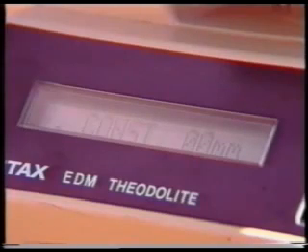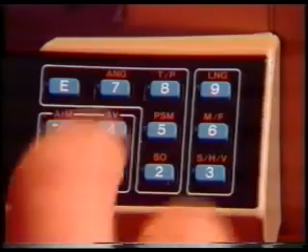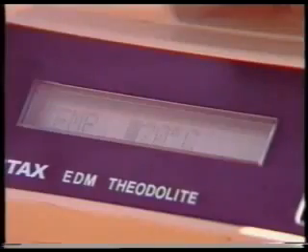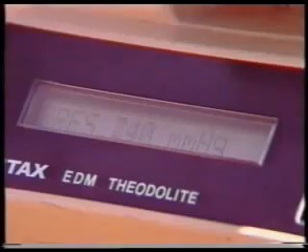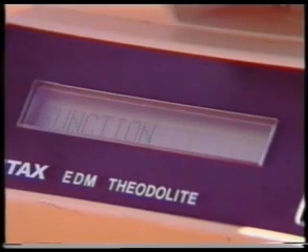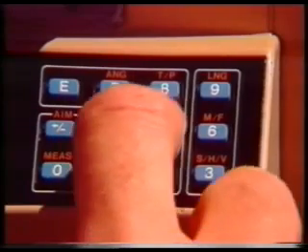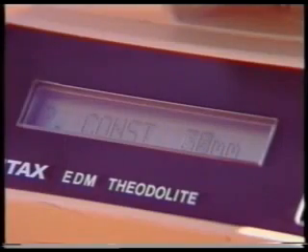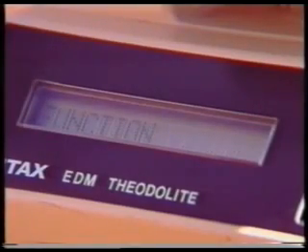The first step is to apply an atmospheric correction. So, the prevailing air temperature and atmospheric pressure are measured and input. In this case, a temperature of 15 degrees C and an atmospheric pressure of 760 millimeters of mercury. The second step is to input the correct prism constant, which for this prism is minus 30 millimeters. Every prism has a constant which must be set into the EDM unit to allow for the fact that the point on the reflector to which the distance is measured is not exactly over the ground point.